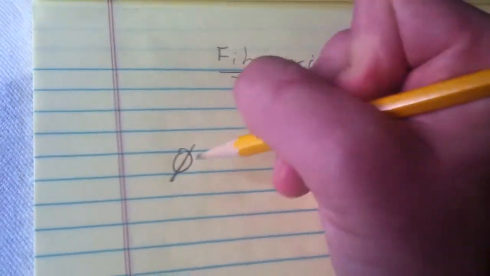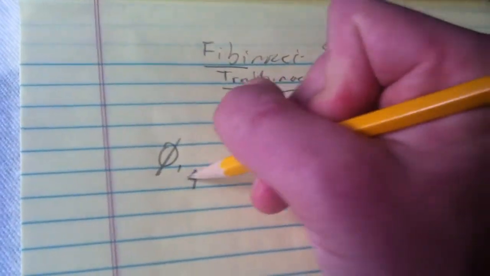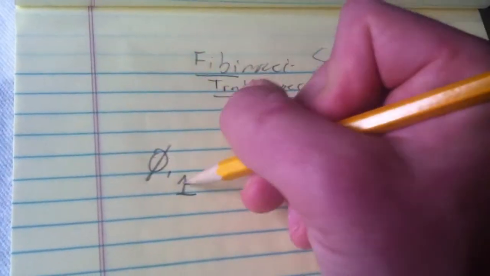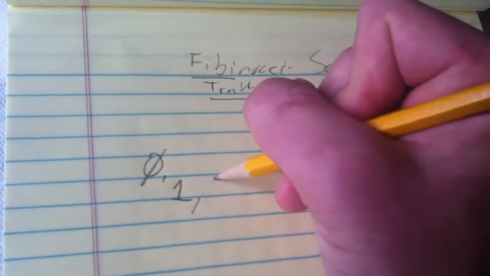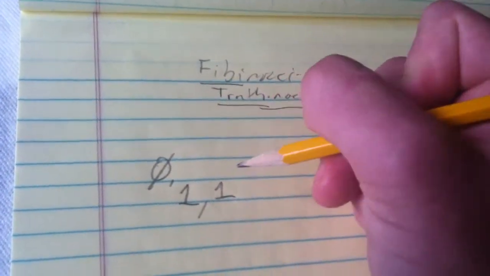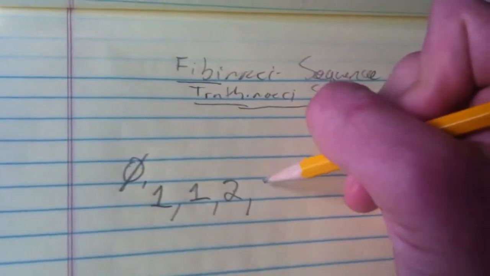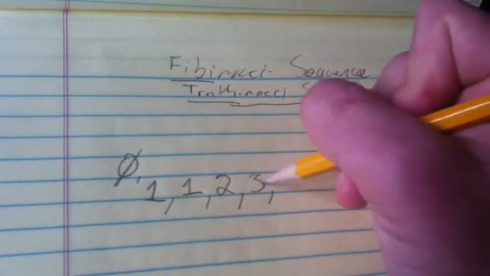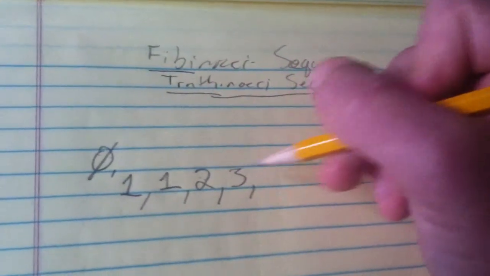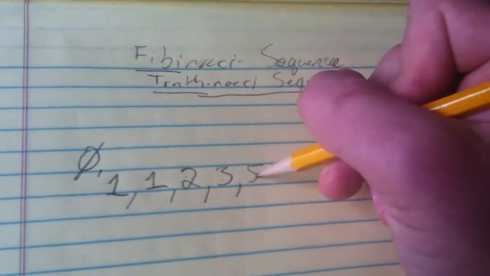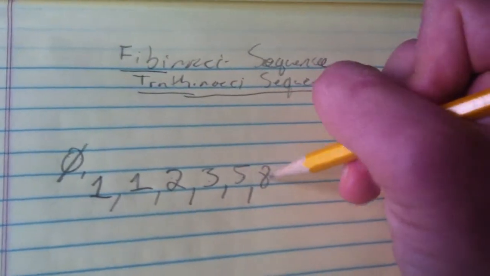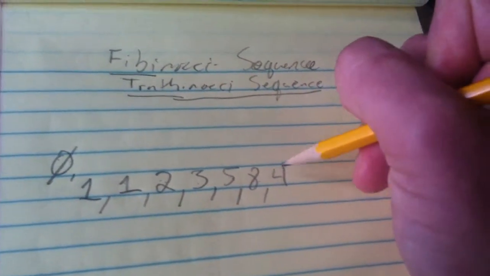So we got a 0, and then we got a 1. We got a void, and then we got everything. Let's add them together and start the sequence. 0 plus 1 is 1. 1 plus 1 is 2. 2 plus 1 is 3. 2 plus 3 is 5. 3 plus 5 is 8. 5 plus 8 equals a 4.